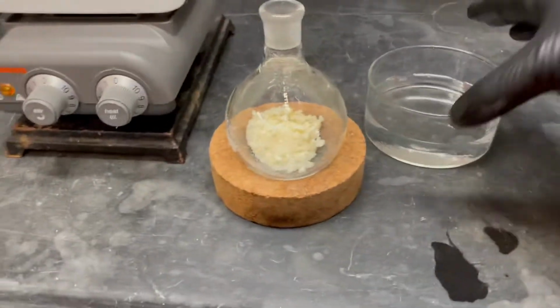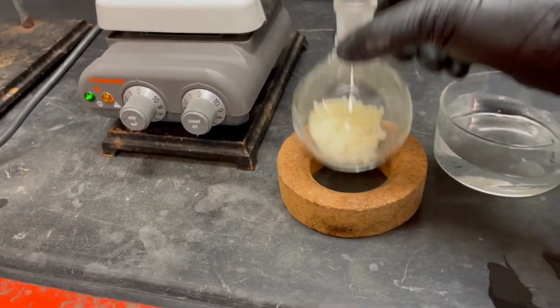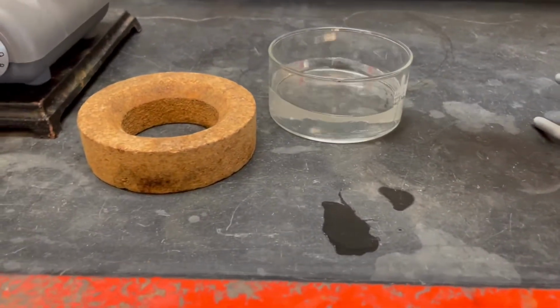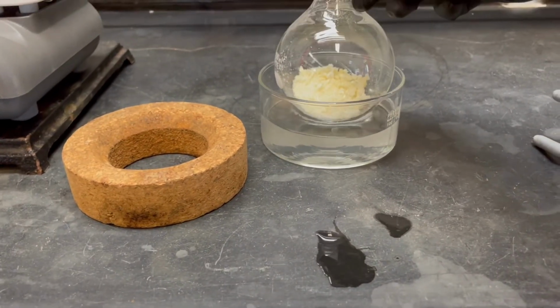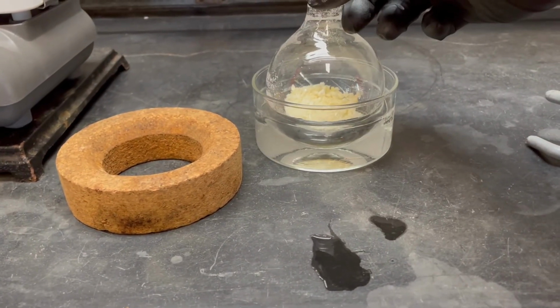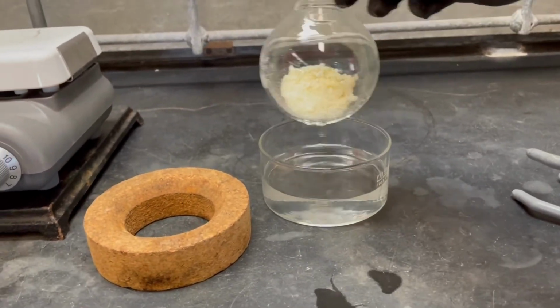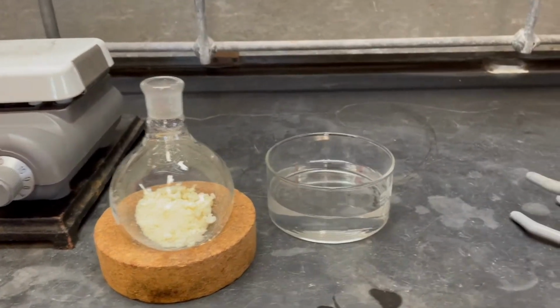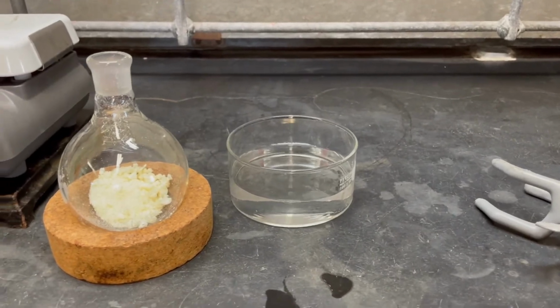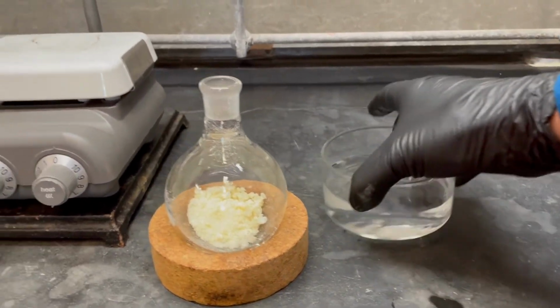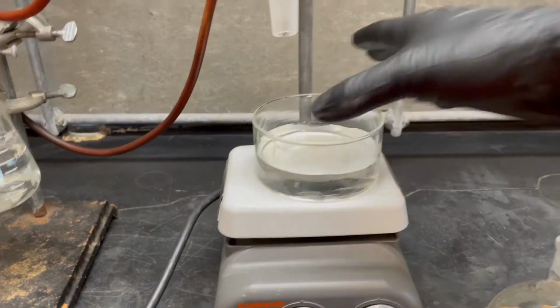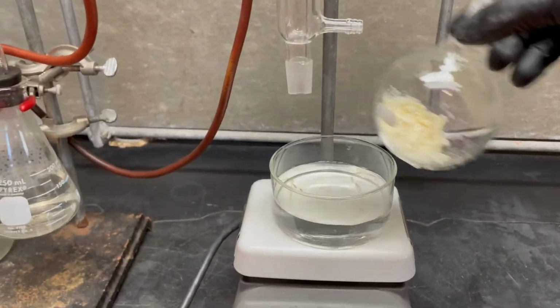Another thing I wanted to point out was we want to make sure that our water level is good. So once I put this big old round bottom in there, you see how that water level rises? Be careful when you set up your water bath, because sometimes it's such a hassle. You filled it up all the way and you got it all warm and toasty, and now you got to add your reaction flask and you're like, oh, pissed.